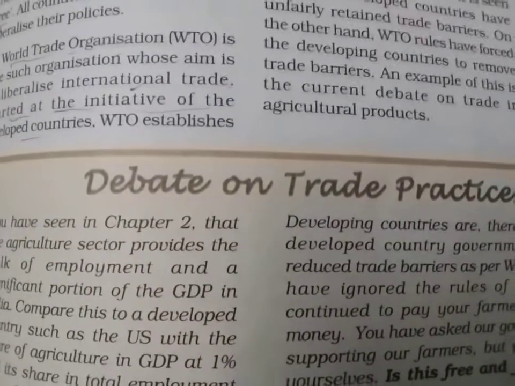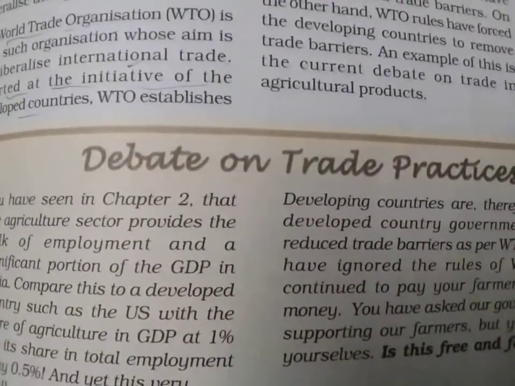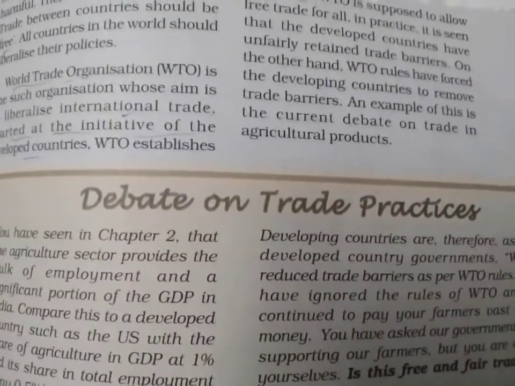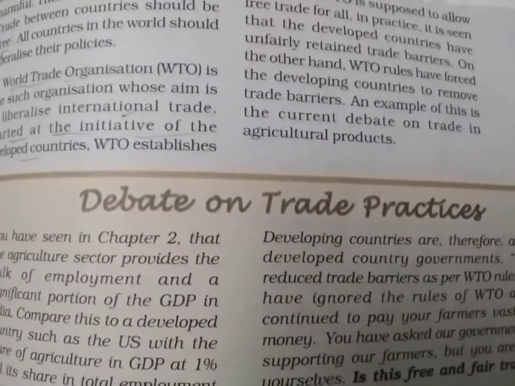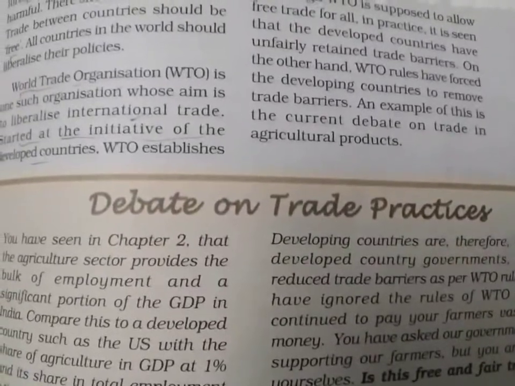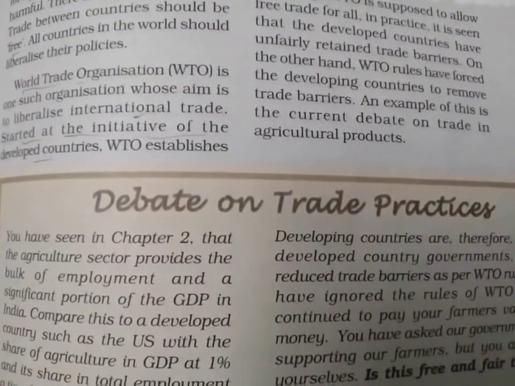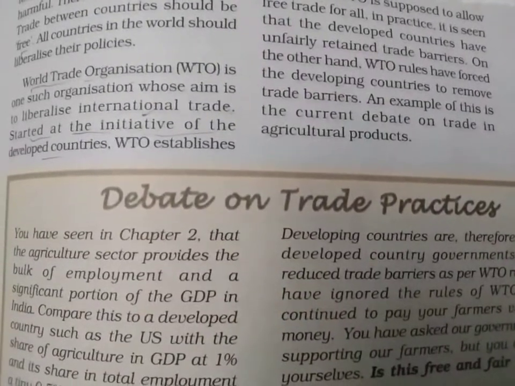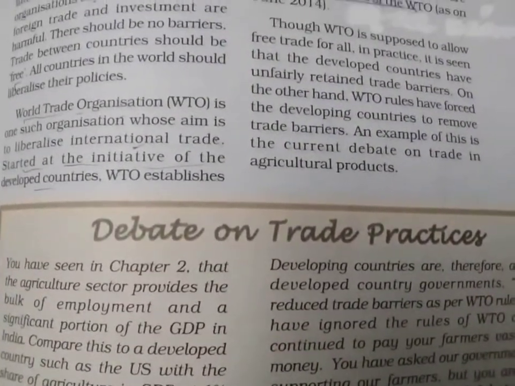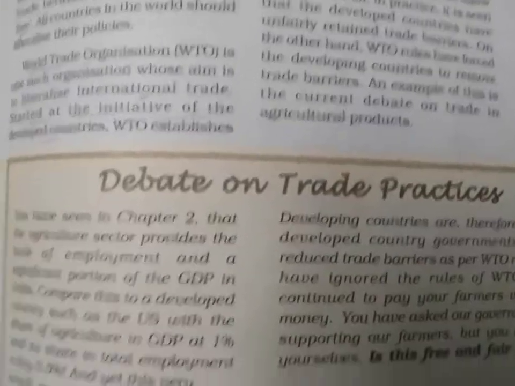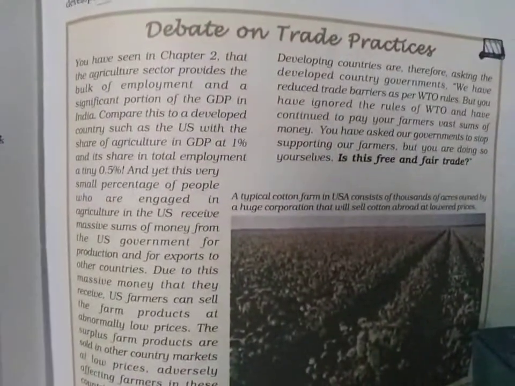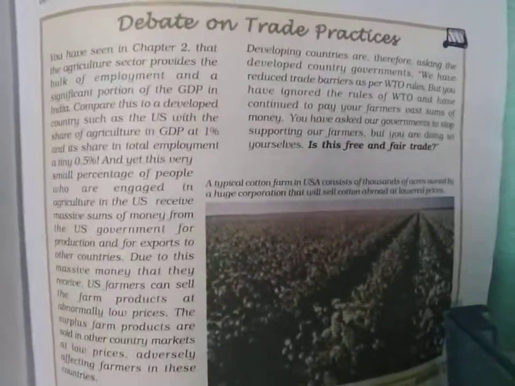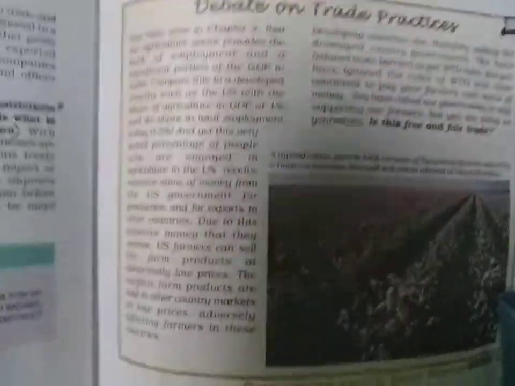An example of this is the current debate: why should the developing countries follow the rules of WTO when rich countries are not following them? Some rich countries are not allowing outsiders to come and do business, but still the developing countries are allowing it, in the hope of becoming successful and developing one day. This debate on trade practices you can read at home from the book.